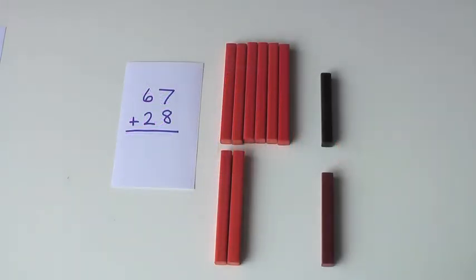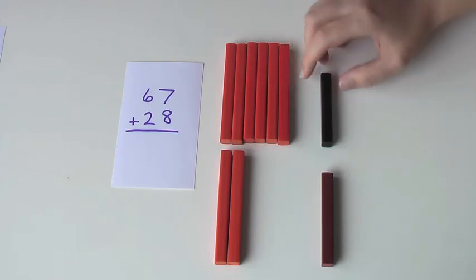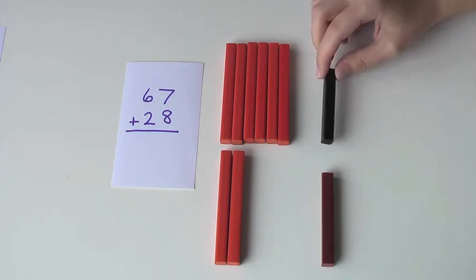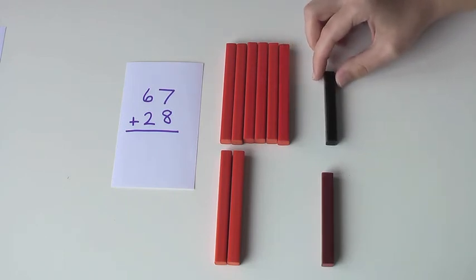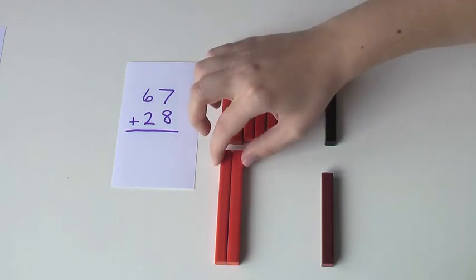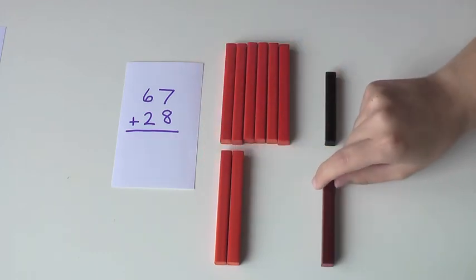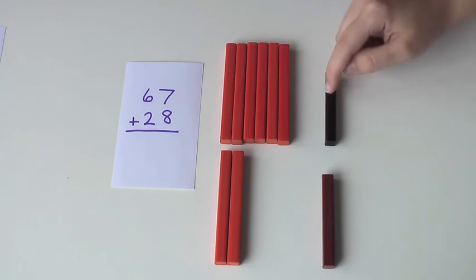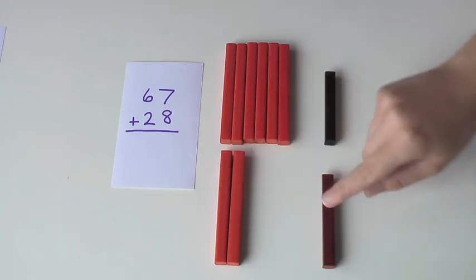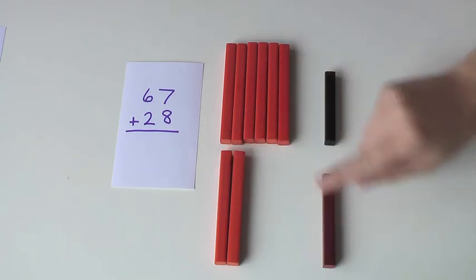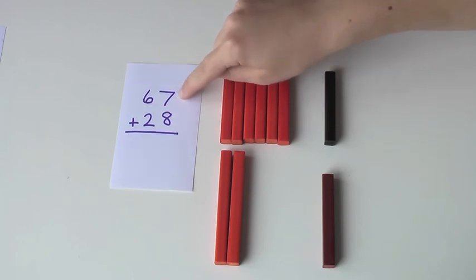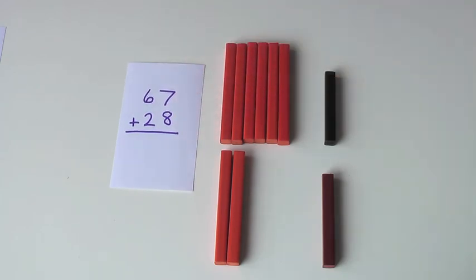All right, 67 plus 28. Here's 60, 6 tens, and I know the lighting's not very good, but this is the black 7 rod. And here we have 20, and this is the brown 8 rod. So 67 plus 28. So the first thing you do is start in the ones place, add 7 plus 8.